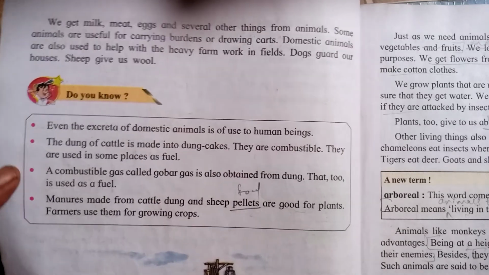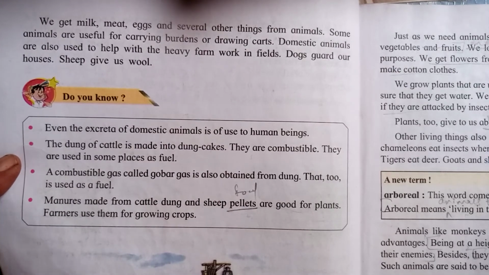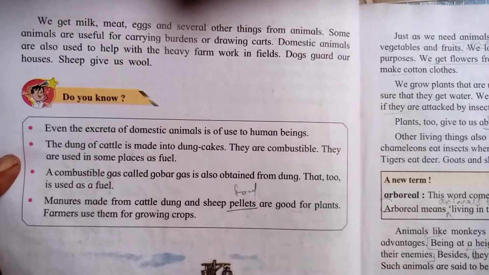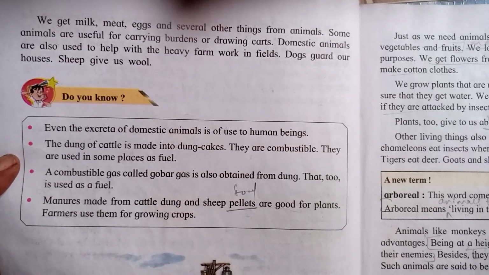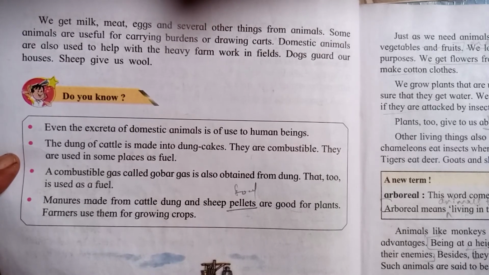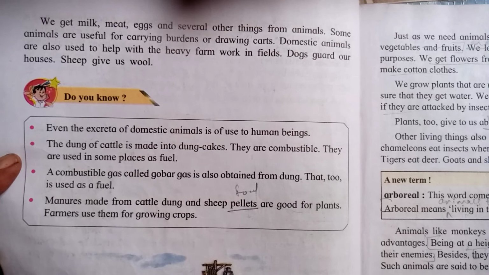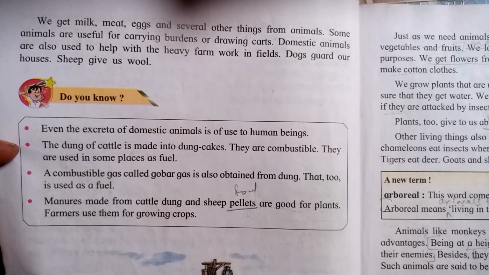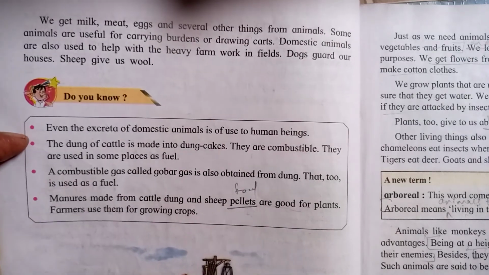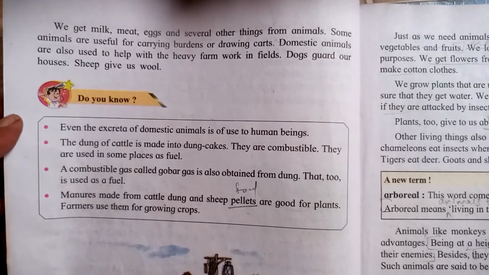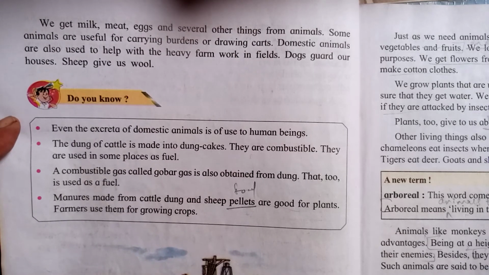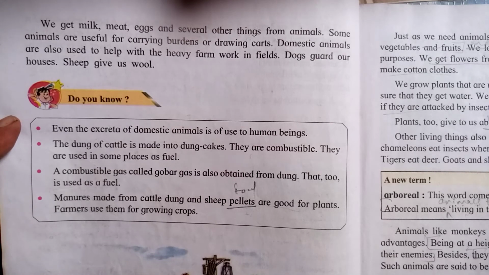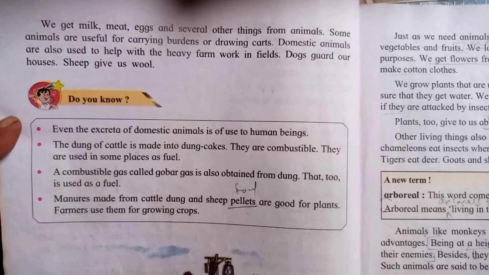Children, what do we get from the animals? We get milk, meat, eggs and several other things from the animals. Some animals are useful for carrying burdens and drawing carts also. Domestic animals are also used to help with the heavy farm work in the field. They help us by carrying burdens, and they also give milk, meat, eggs and several things. Dog guards our house and sheep give wool. Like this, all animals are useful to us in one way or other.